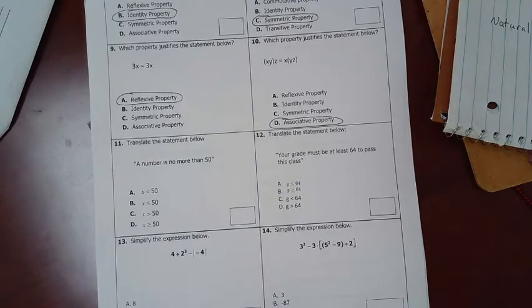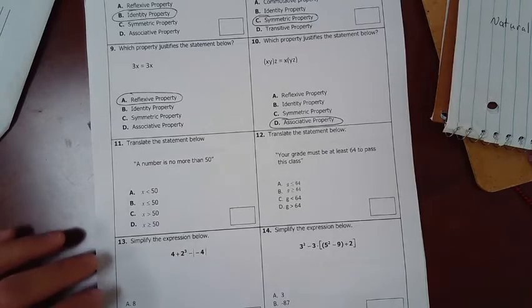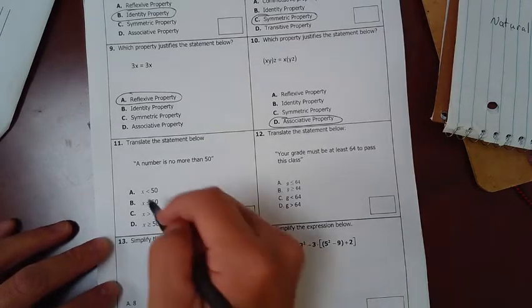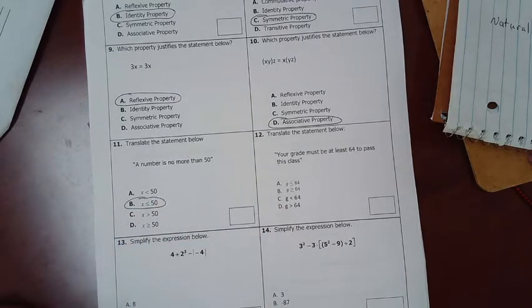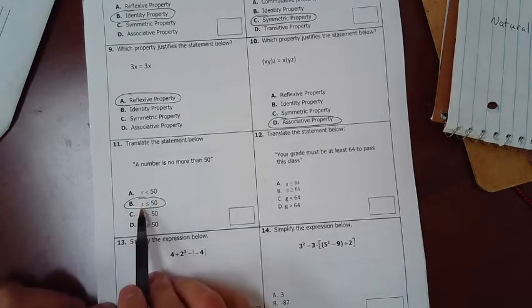Number 11, a number is no more than 50. Okay, so it can be 50, but it can be no more than 50. It has to be less than or equal to 50. Okay, so this would be it right here. So it can be less than 50, or it can be 50, but it can be no more than 50.